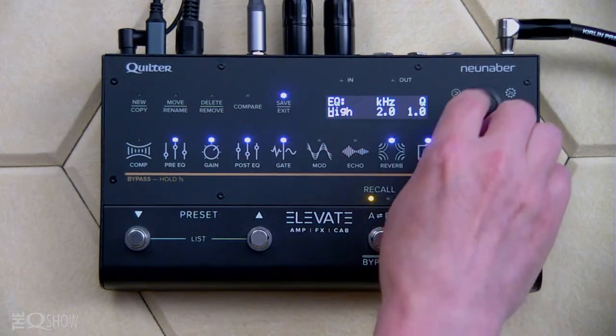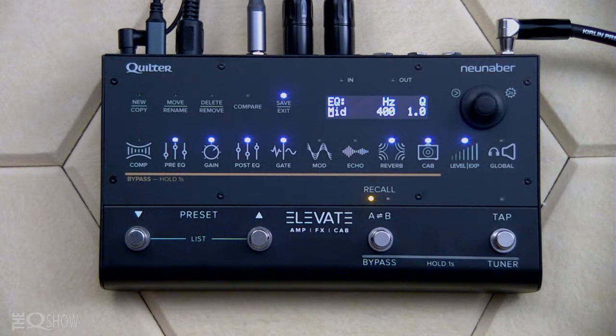Let me go back to the mid. Here I've got the mid selected at 400 hertz with a Q of 1. That filter is going to peak up, and on the lower end, wherever that half amplitude is, I don't know off the top of my head where it is, it's going to vary with both the frequency and the Q. But the half amplitude of the low shelf filter will be set to align with the half amplitude of the mid filter.